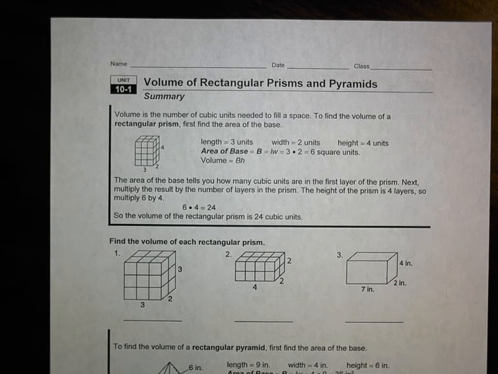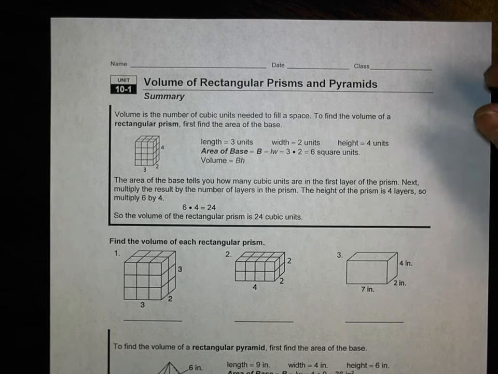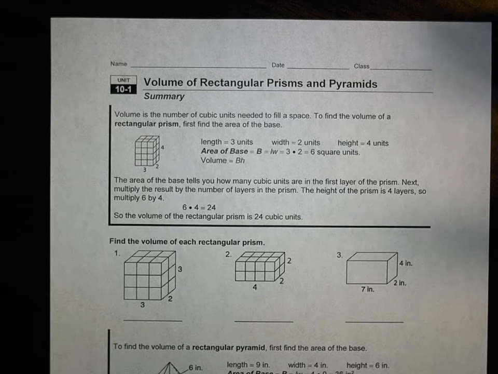This is Unit 10.1, and we're talking about volume of rectangular prisms and pyramids. Remember, volume has that big, huge term, the big B. Big B means the area of the base. It does not mean the base alone. Remember that little b is base. Big B is the area of the base.